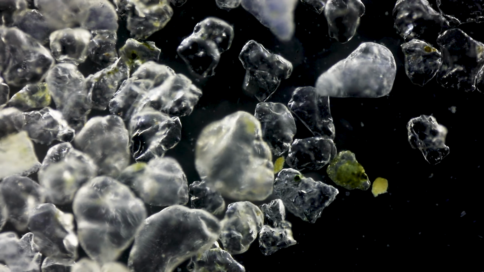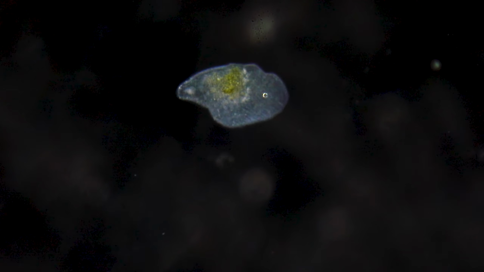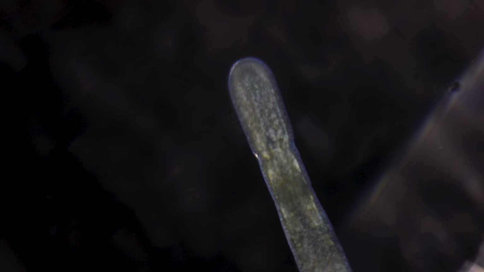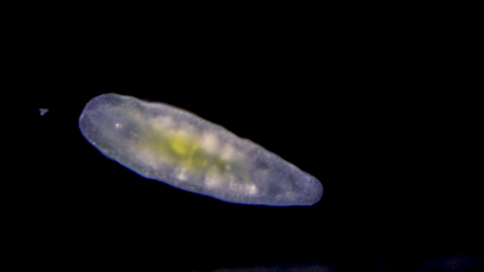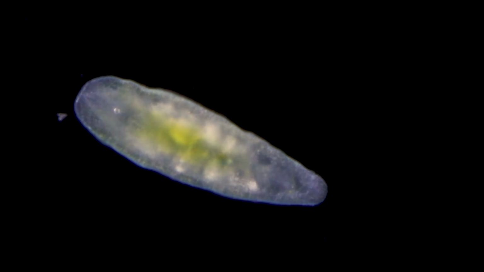Common animals you can encounter include nematodes, flatworms, acoels, gastrotrichs, nemertines, annelids, and a bunch of other critters waiting to be discovered.